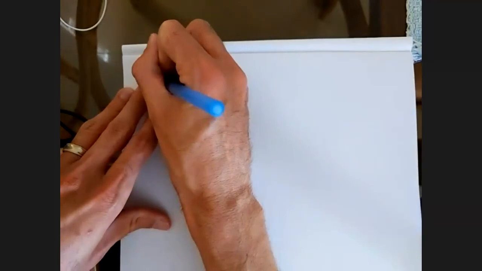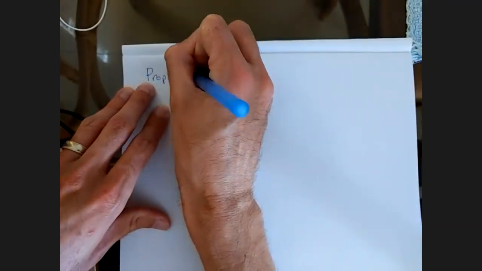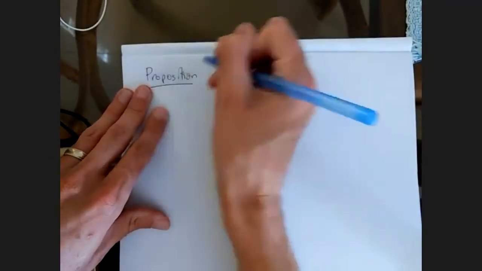Okay, so first, let's just see that we get a homomorphism. Let's write down this proposition.